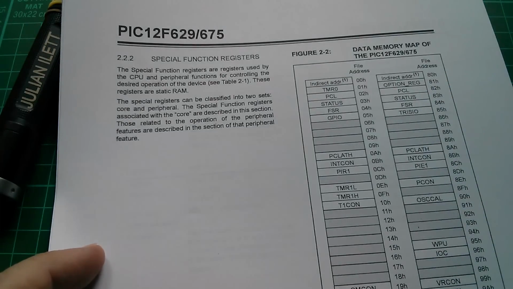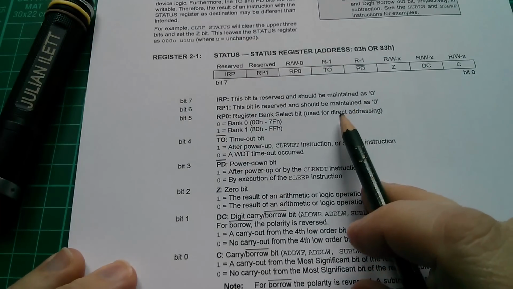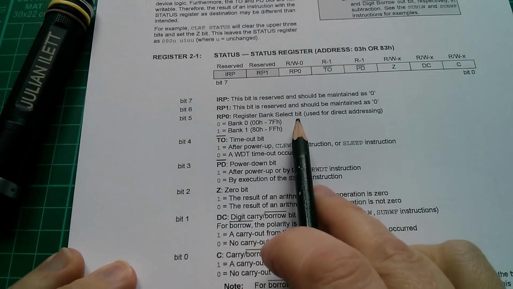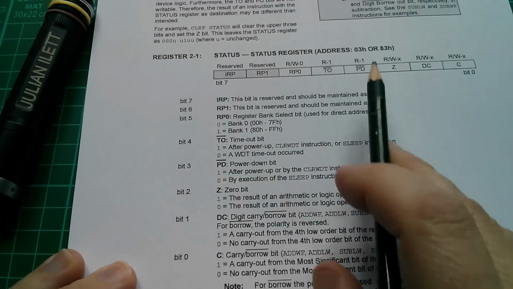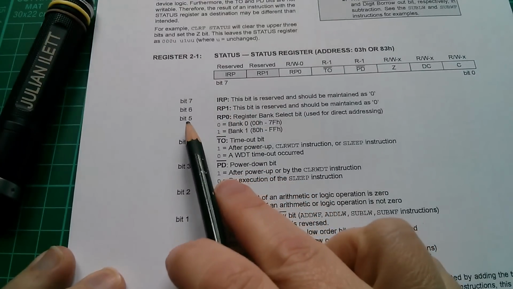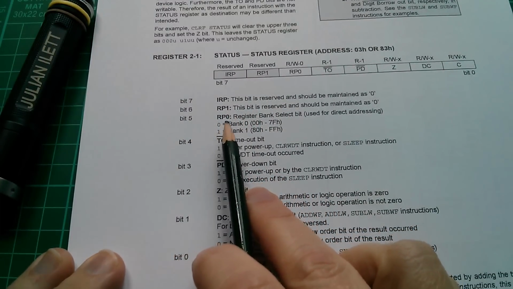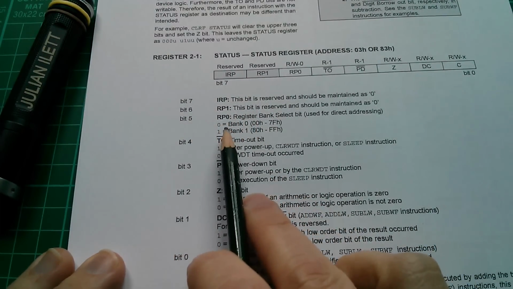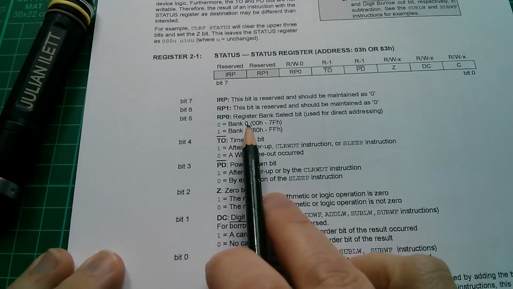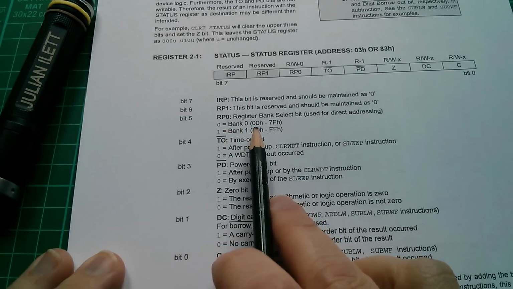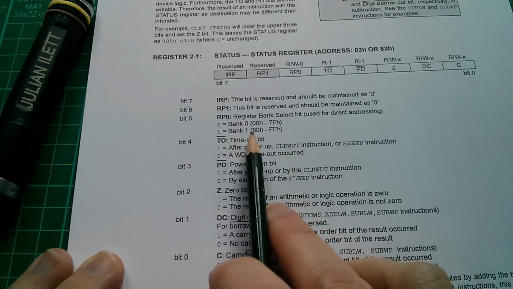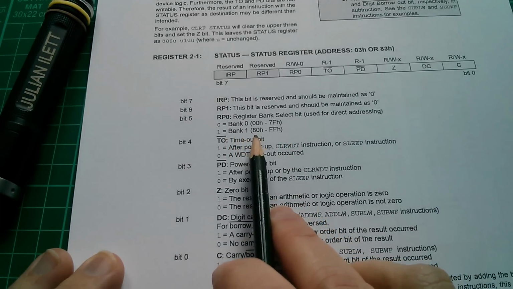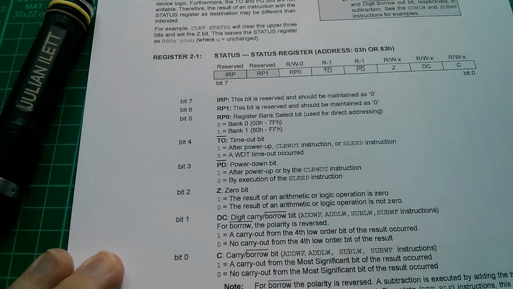So what do? Well, we have to adjust this. It's the register bank select bit in the status register, which is file 3 hexadecimal. And it's bit 5, called RP0, the register bank select bit. If it's 0, you're selecting the bank 0 registers, 00 to 7F. If it's 1, you're selecting bank 1 registers. Now, TRISIO is in these bank 1 registers, addresses 80 to FF hexadecimal.